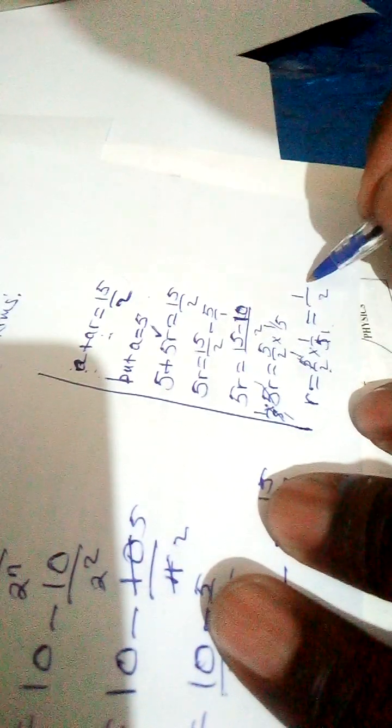This will give us 5 over 2 times 1 over 5, right? If you simplify this, you appreciate that 5 into 5 is 1. Then you multiply the numerators. 1 times 1 is 1, over 2 times 1 is 2. Therefore our r is equal to 1 over 2.